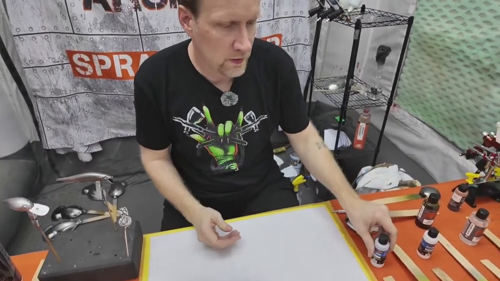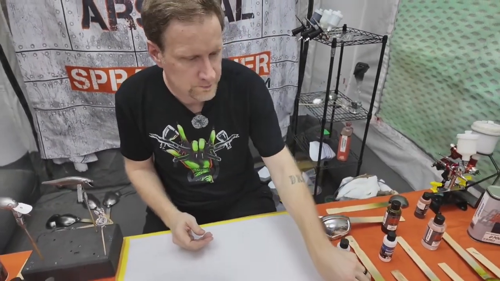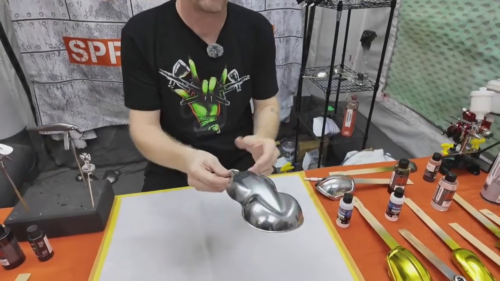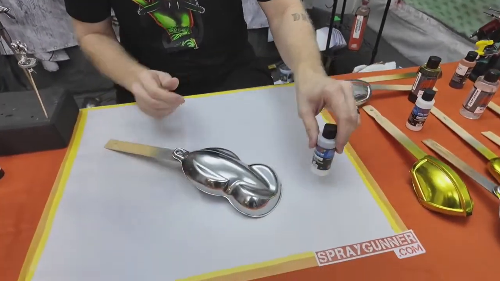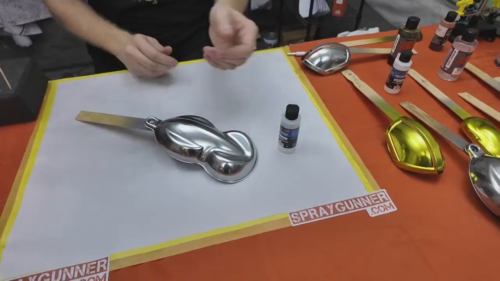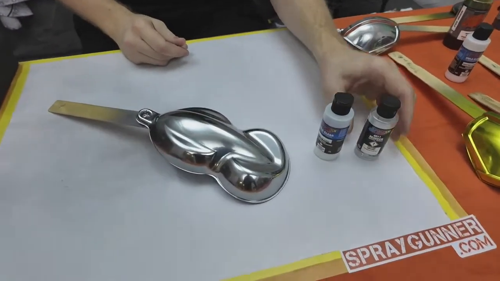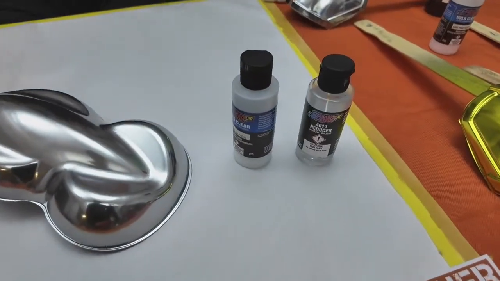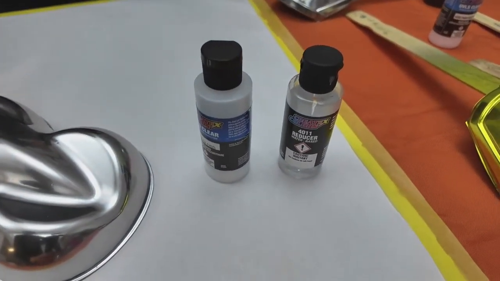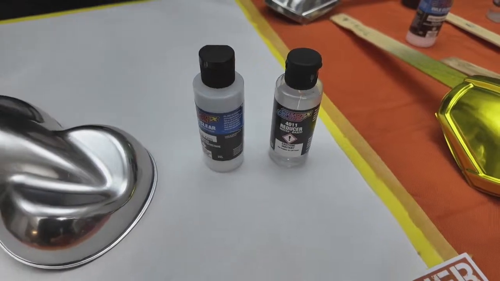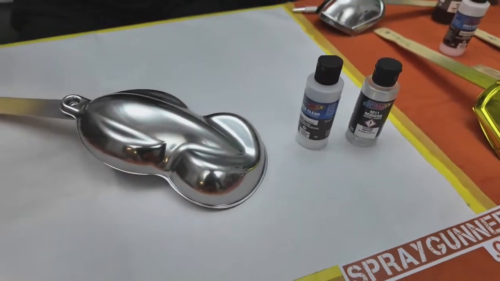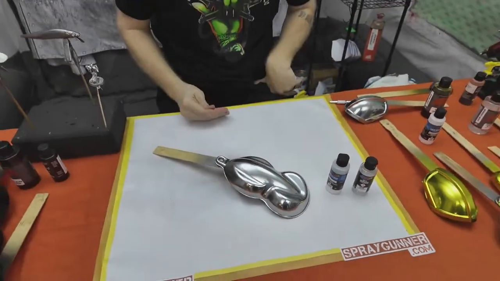But you mix this, depending on your airbrush, 1:1, and that would be your next step. The UVLS clear with the 4011 reducer, depending on your airbrush, is how you would mix it, typically about 20% or so. Some people go half and half. It just depends and varies on you. But that would be the next step.